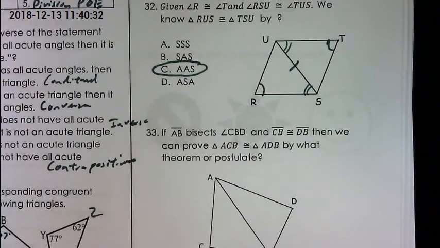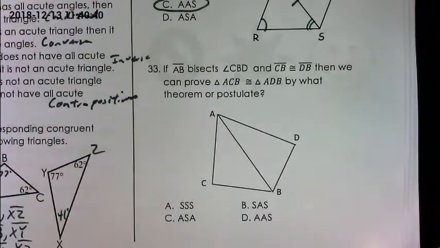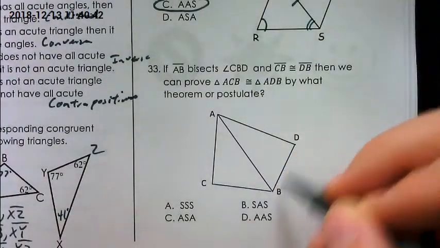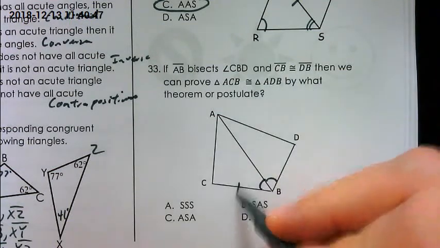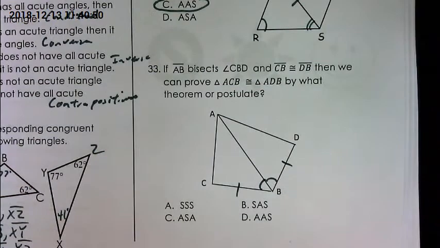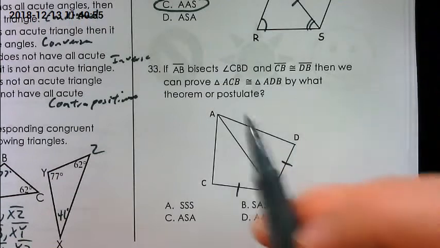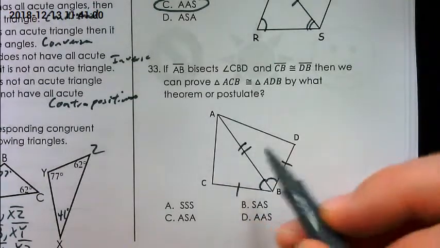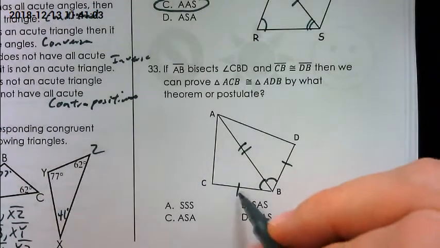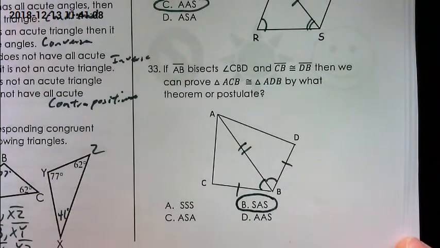All right, 33. If AB bisects CBD. So again, I'm going to draw on this figure. So AB bisects CBD. And CB is congruent to DB. Then we can prove that these two triangles are congruent by what theorem or postulate? So we have this side, we have an angle, they have this shared side through reflexive property. So you have two sides and the included angle, so that would be side, angle, side. Two sides and the included angle.